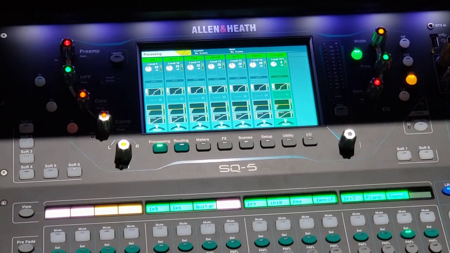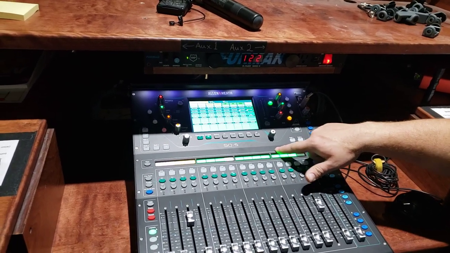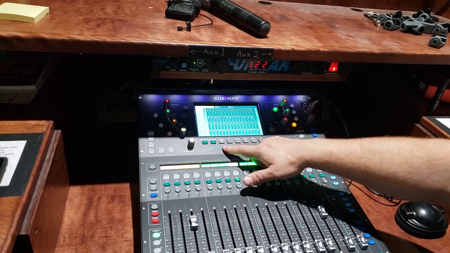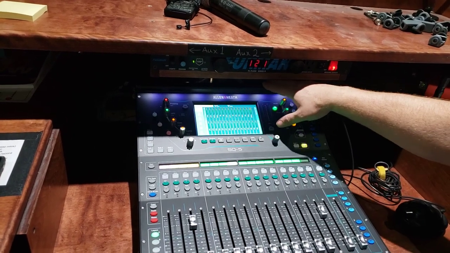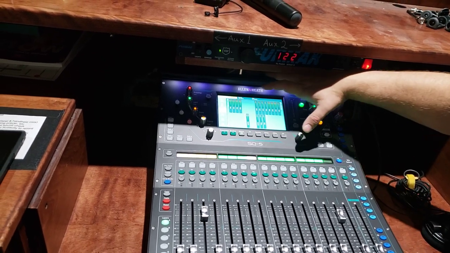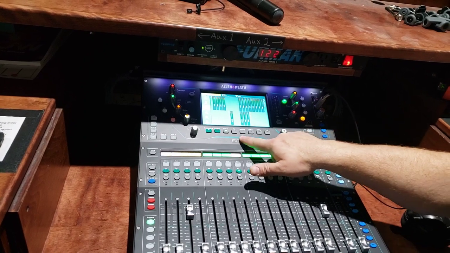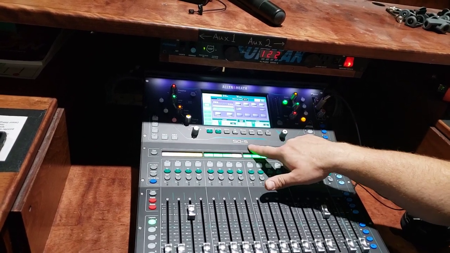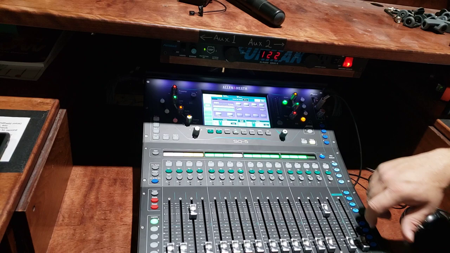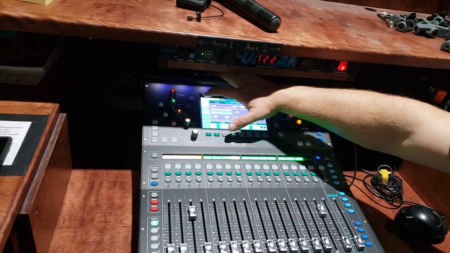So, different menus here. Meters, you can just see an overall of all your meters, your mixed meters. Effects, you can get in here and start changing your effects. So there are built-in effects in it. Yep, to a degree.